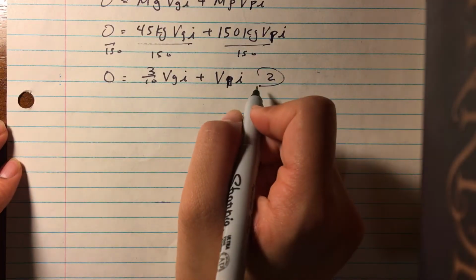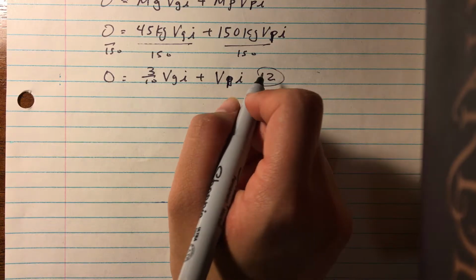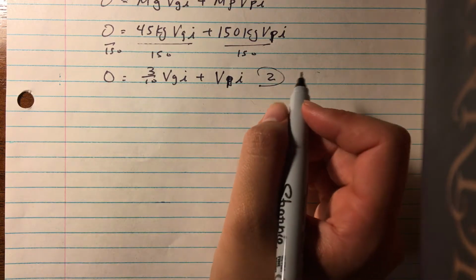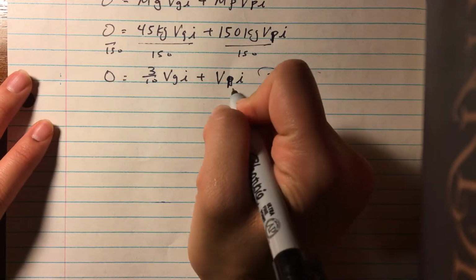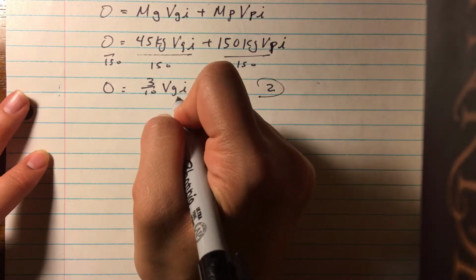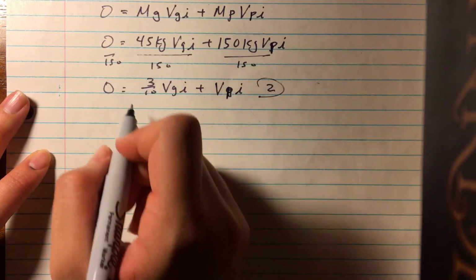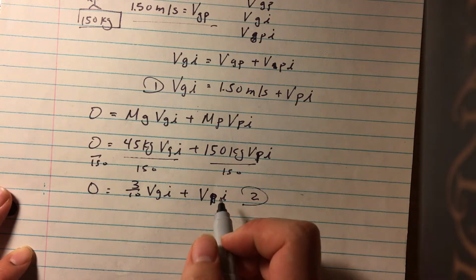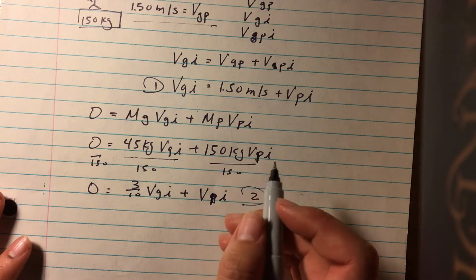Now, in order to find the velocity relative to the surface of the ice, the girl, which you're looking for is VGI, you need to solve the system of equations with 1 and 2, either with substitution or addition or subtraction. It doesn't really matter.